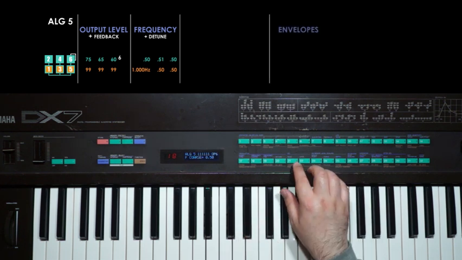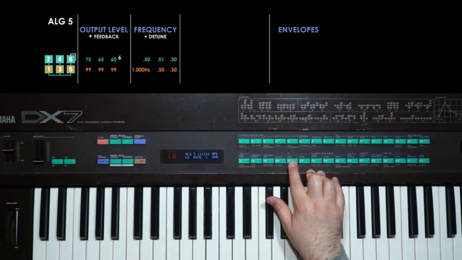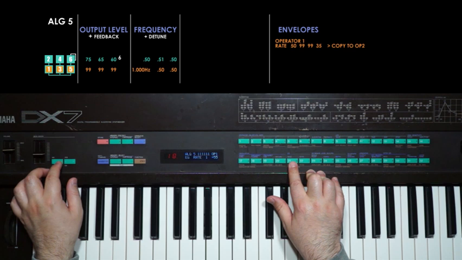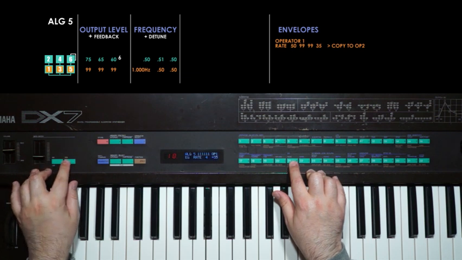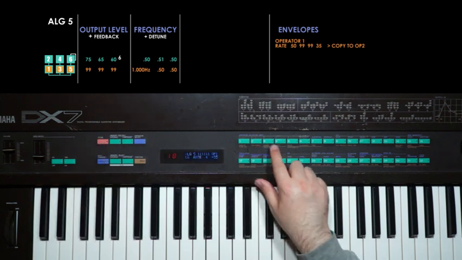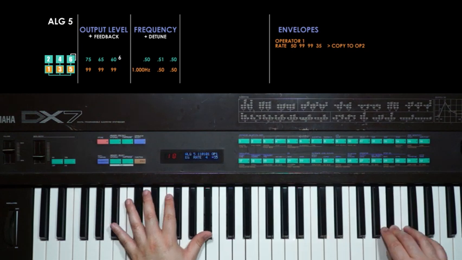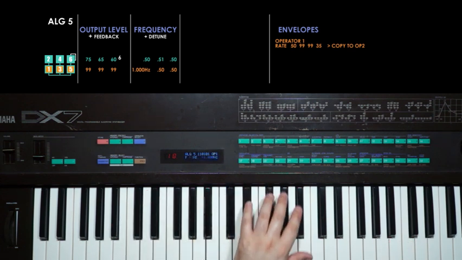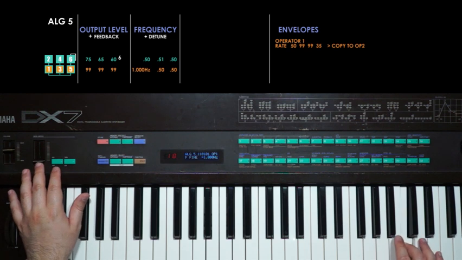Okay, now we go to the envelopes. Starting with operator 1, we're just going to change the rates, which are rate 1 50 and rate 4 35. Then we go store and copy that to operator 2. And this here is our pad envelope. And you can hear when I change the fine frequency for operator 1, the carrier, we get the LFO effect.